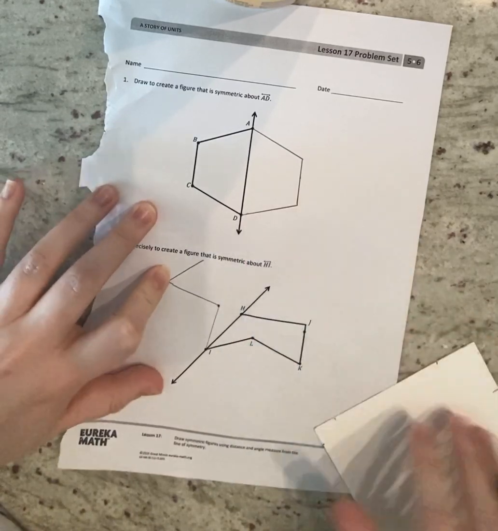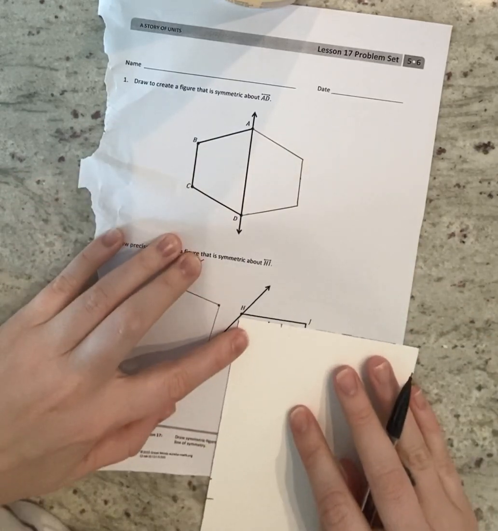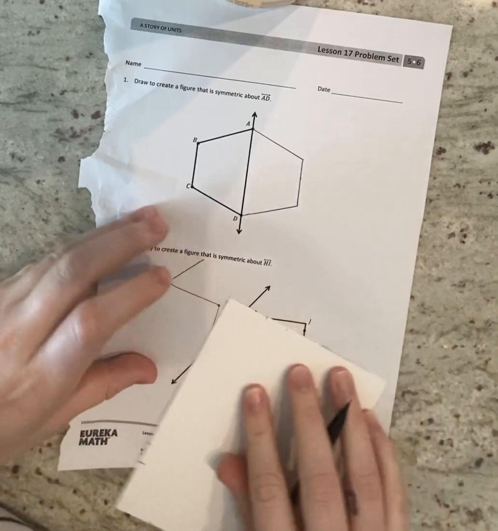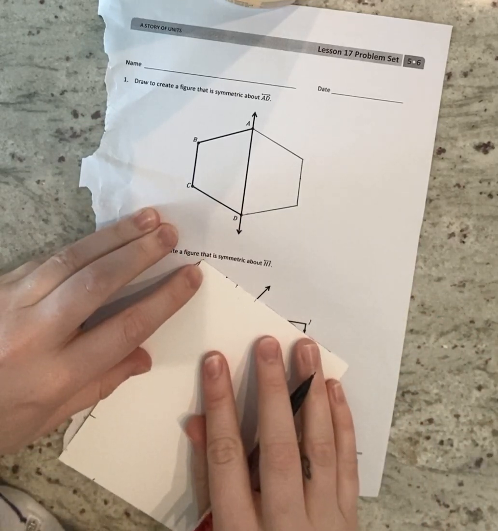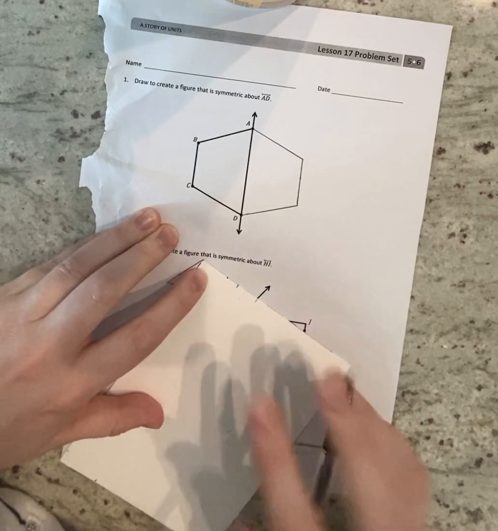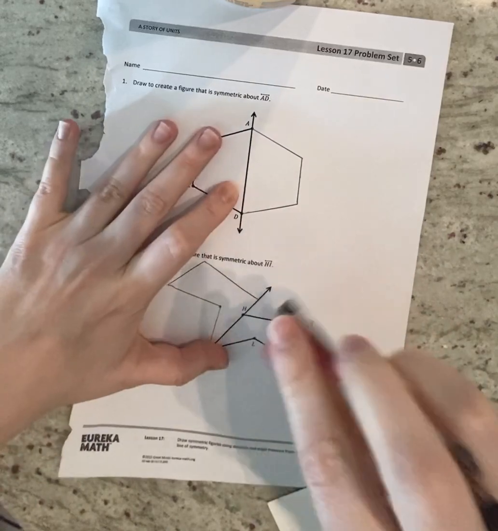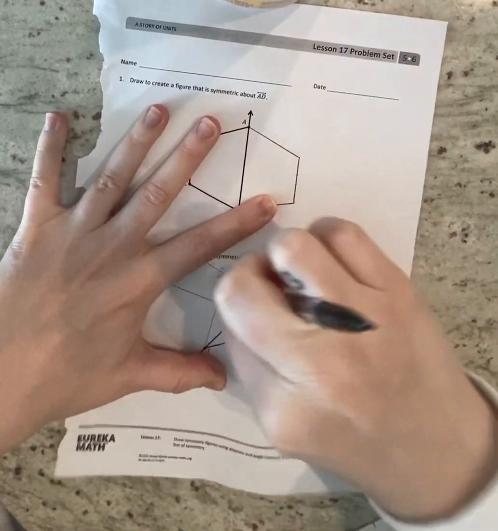I mean, it should just connect, but let's just measure in case. So H to J. Yeah, looks like I'm pretty good. Not too bad, not exact, but pretty good without a ruler. Oopsie, it's not going this way though. I have to connect it to H.